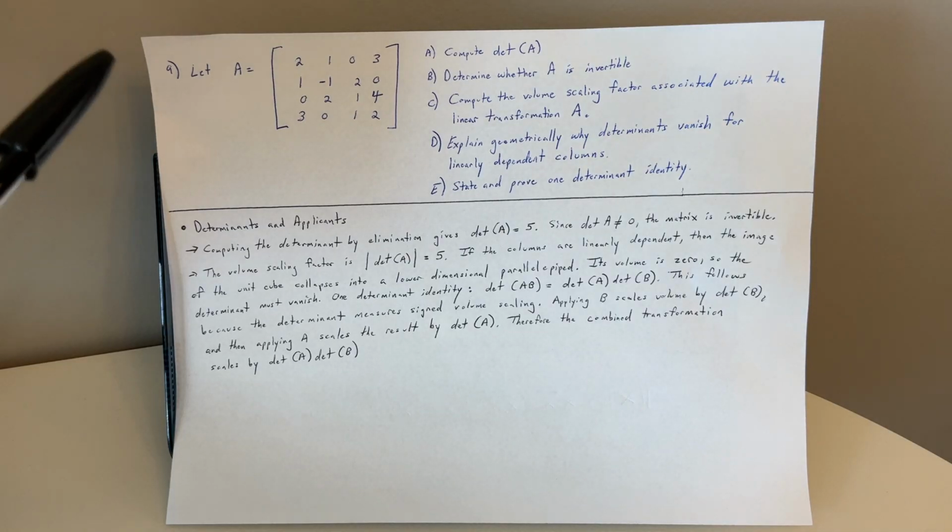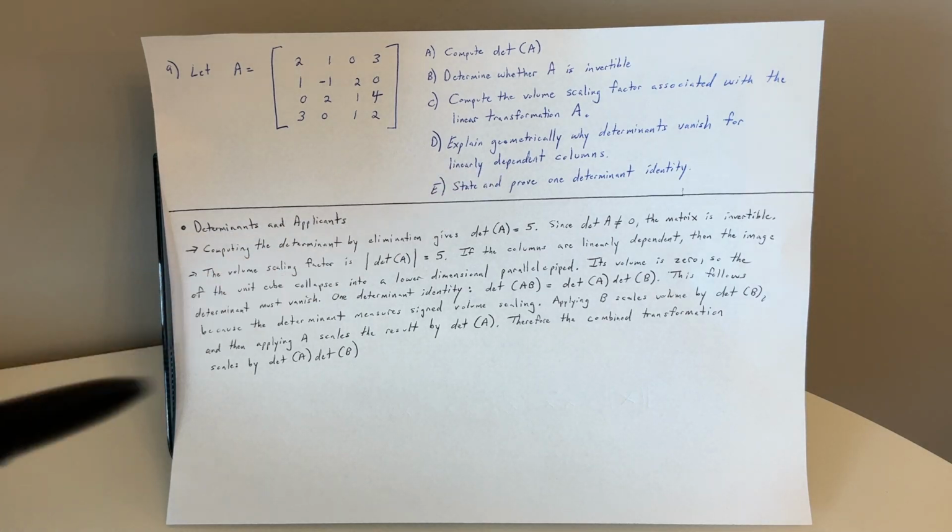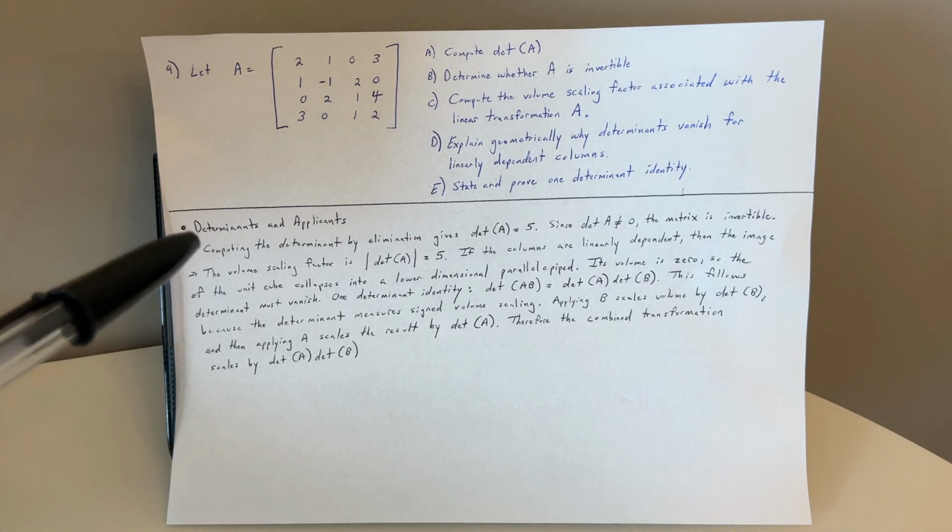Given matrix A, we want to compute the determinant of A, determine whether A is invertible, compute the volume scaling factor associated with the linear transformation A, explain geometrically why determinants vanish for linearly dependent columns, and state and prove one determinant identity. And this is a brief, condensed version here.